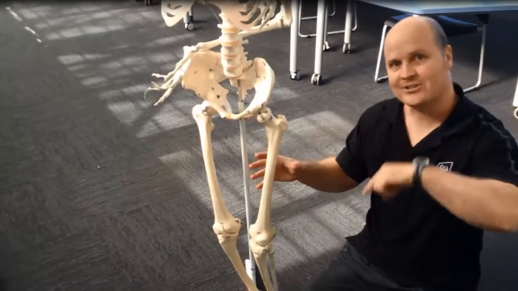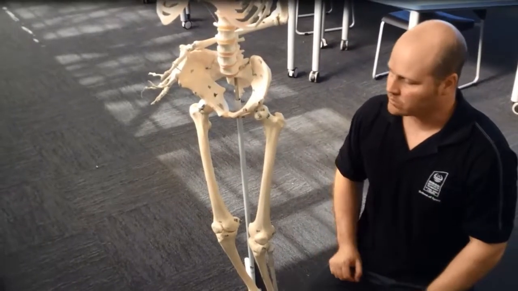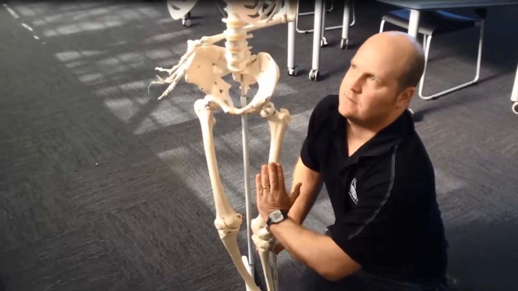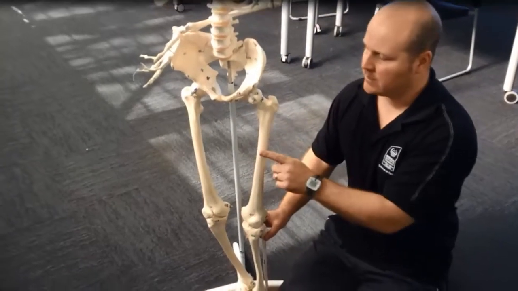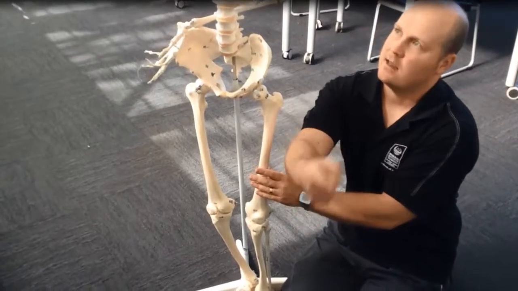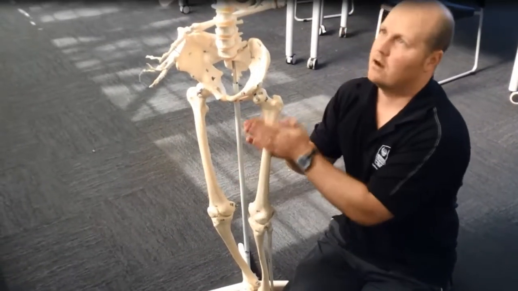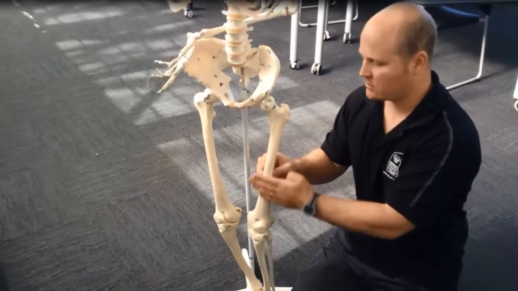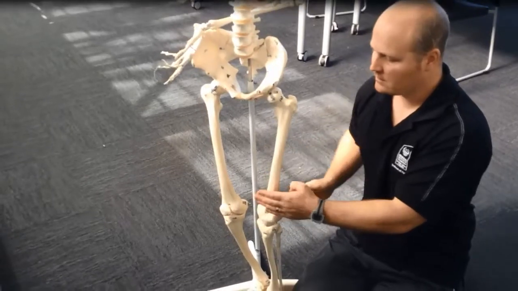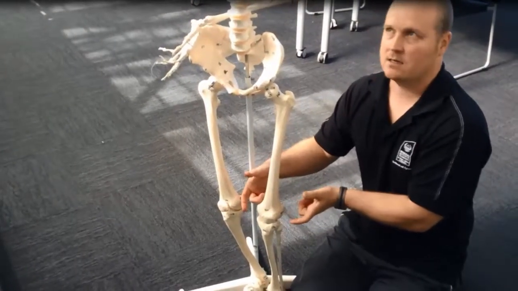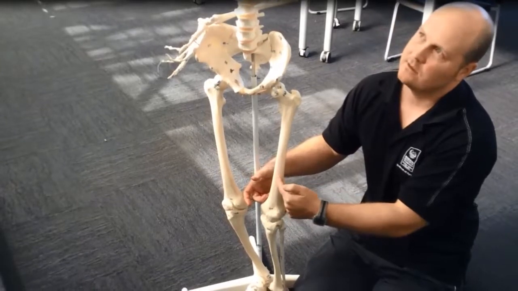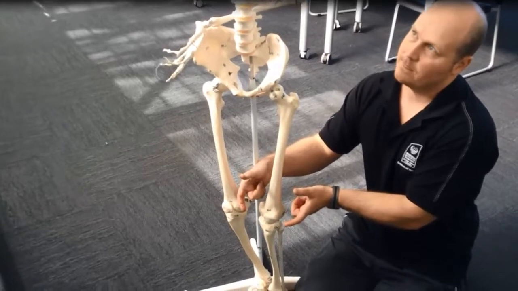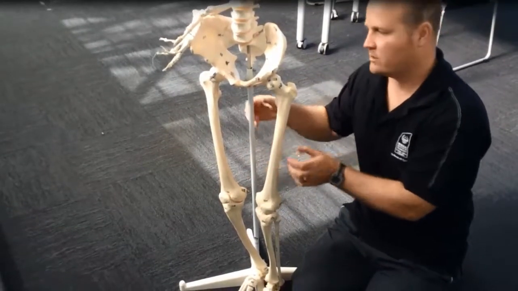The origins of our quads. So what's the one that's deep and sits right here? The vastus intermedius. Good. So the origin of vastus intermedius is the anterior shaft of the femur. Good. Then, vastus medialis and vastus lateralis, can they get to the anterior shaft? No. Because intermedius is in the way, so what happens with those 2? They go to the back. Good, they wrap around posteriorly.